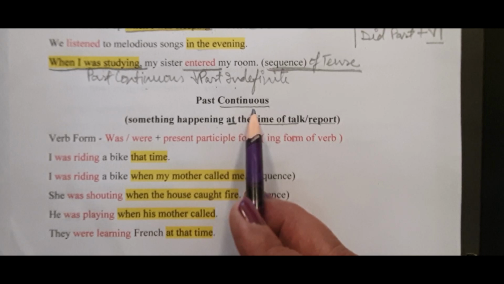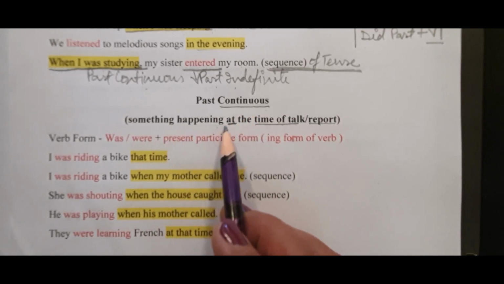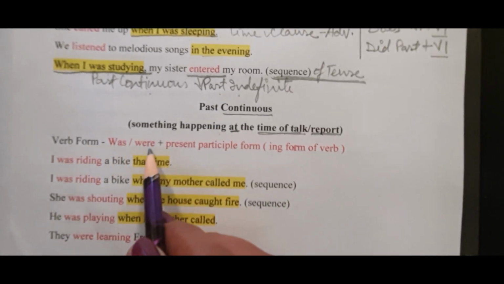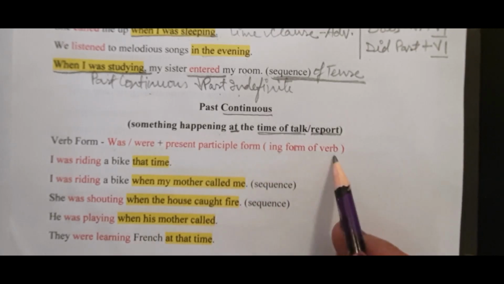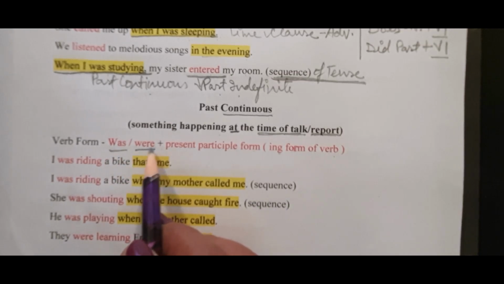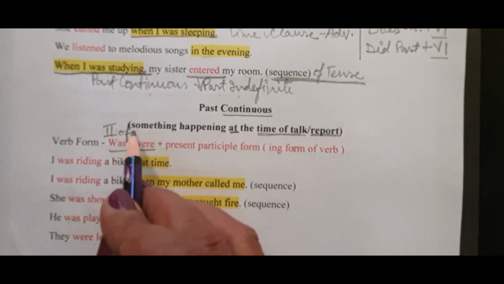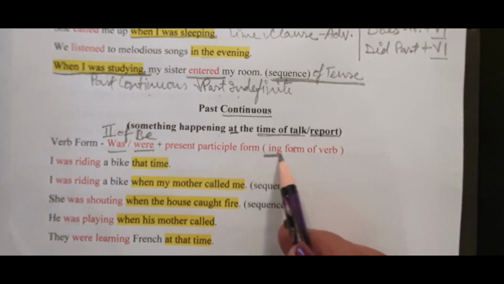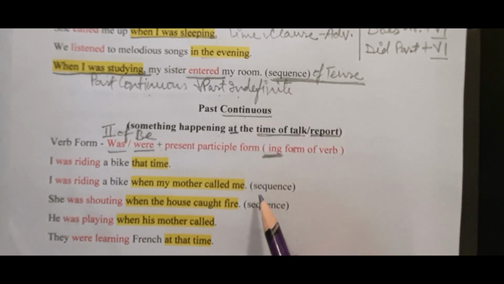Past continuous tense is used for the actions which were happening in past, and the verb form is was, were plus present participle form, which is ing form of verb. Was, were is second form of be, and ing form speaks about continuous state of some action.